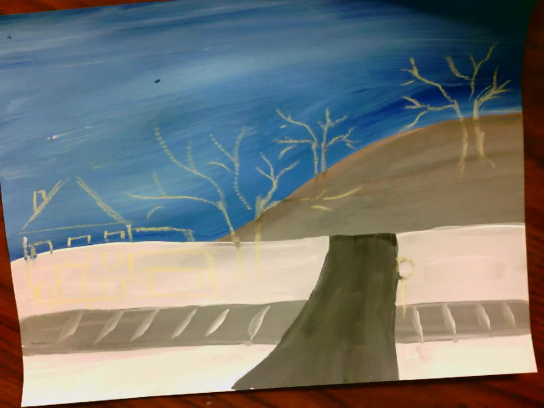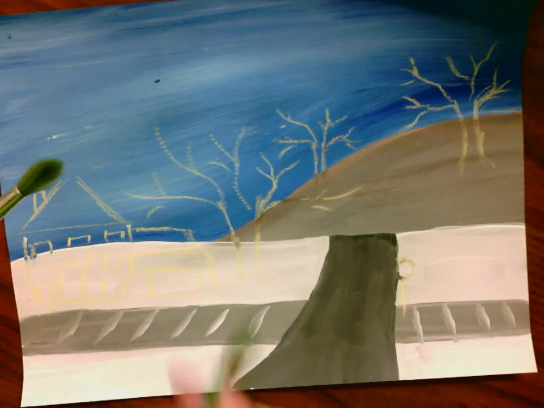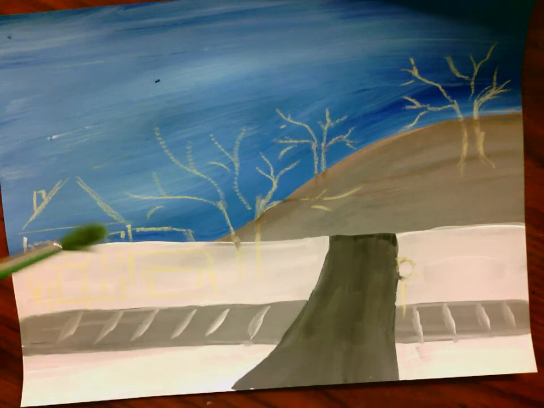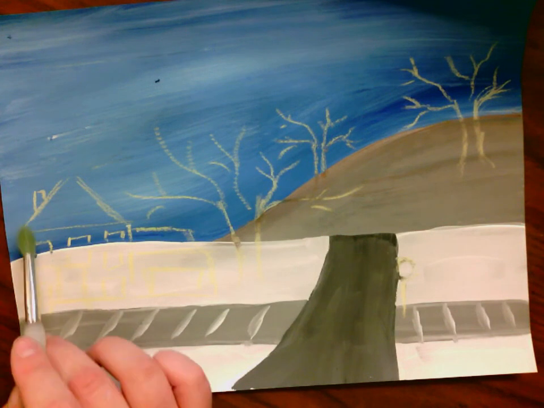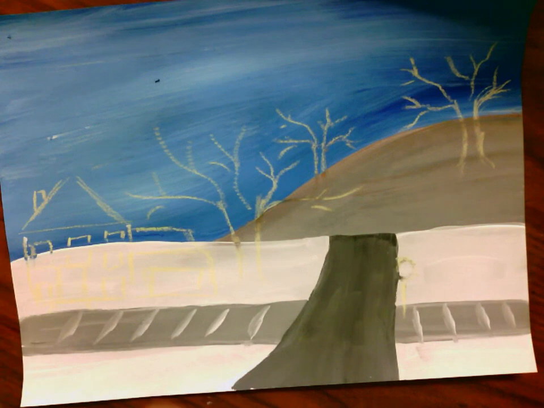So you're going to pick a little bit smaller paintbrush. So we used this for the ground, and now this is just a little bit smaller, not a tiny super detail brush. And you're going to paint in the base color. So I'm not going to paint in all those windows. I'm actually just going to paint the house in a base color. So let me grab some paint.